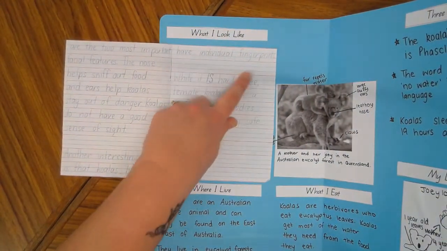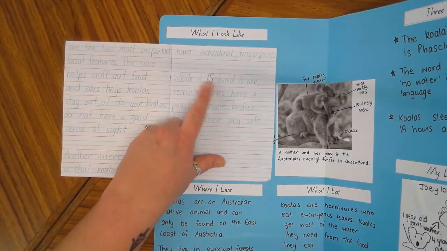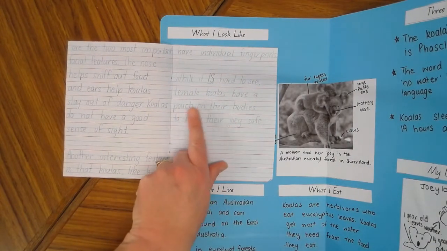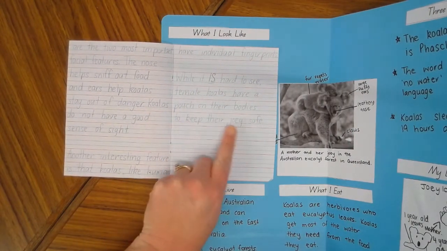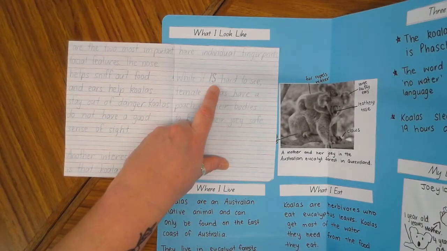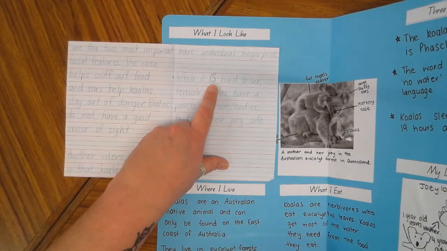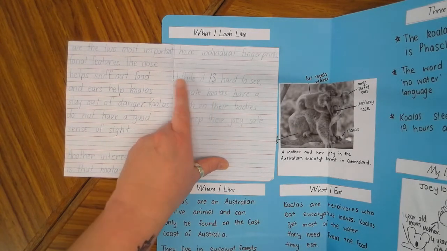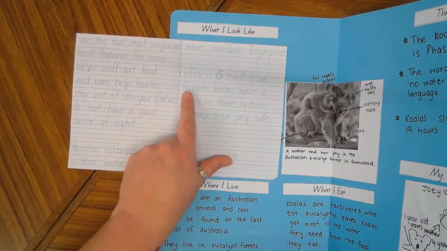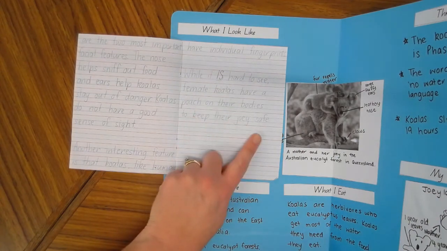And we can see I've left a line, so I must be talking about something different. While it is hard to see, female koalas have a pouch on their bodies to keep their joey safe. It is in bold capital letters because I wanted to really make sure that the reader said that loudly in their head when they were reading it. While it is hard to see, comma, female koalas have a pouch on their bodies to keep their joey safe.